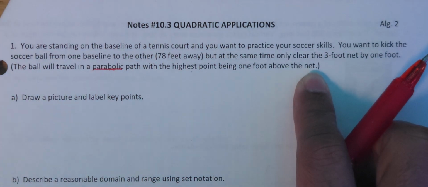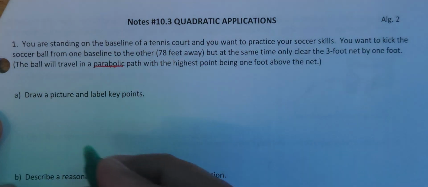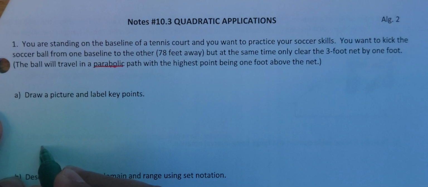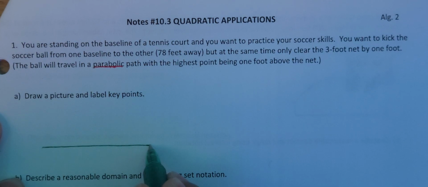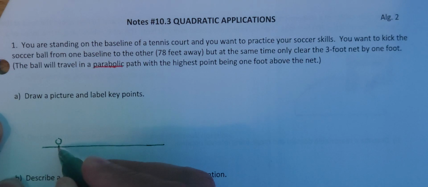Okay, so then the first step is we're going to sketch a diagram. So let's say this is the baseline here. And this is where the ball is located before we kick the ball, right? So we know that this is right on the baseline, so there is no up or down.